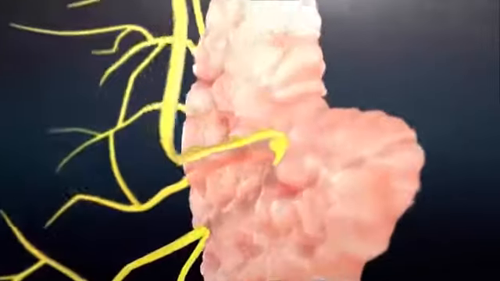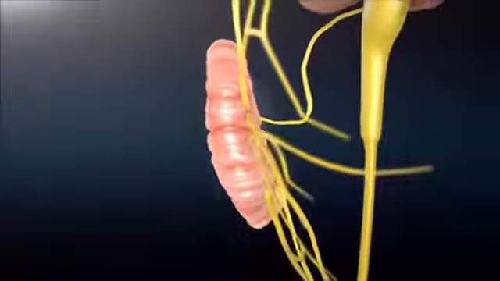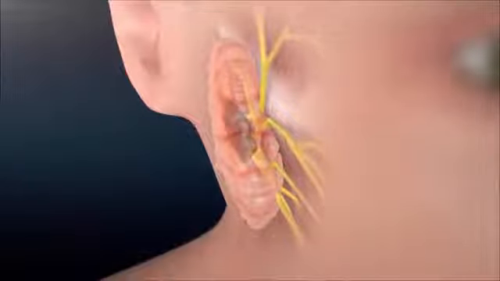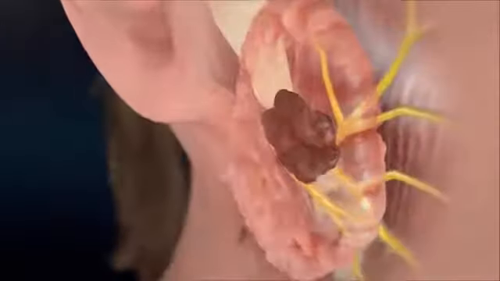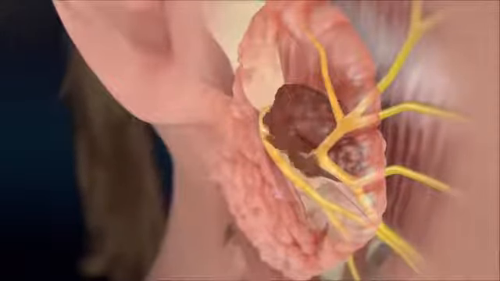The facial nerve enters the parotid in its deeper portion. 4/5 of the gland is superficial to the nerve. This is the reason why the majority of parotid tumors are superficial to the facial nerve. However, sometimes the tumors do develop and grow deep to the facial nerve or involve the nerve.